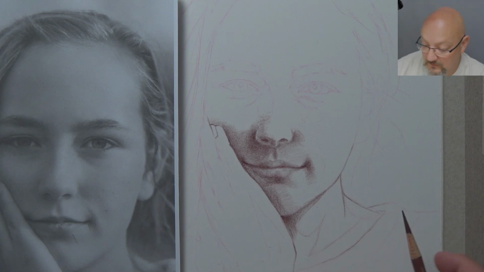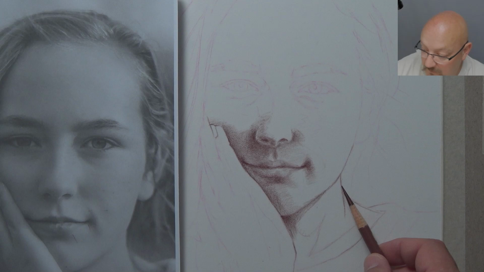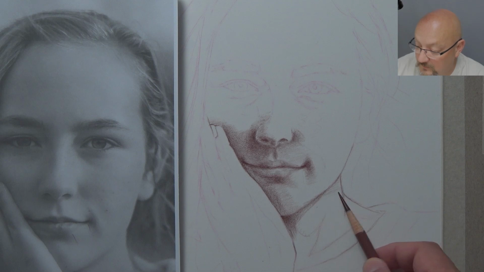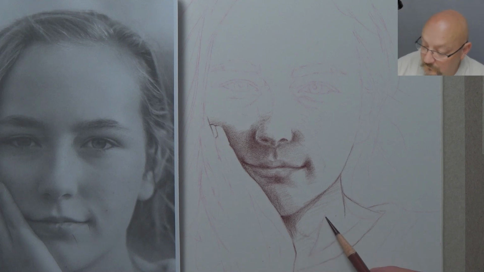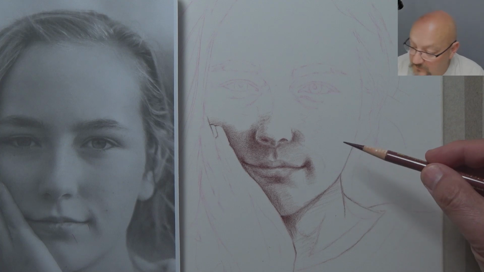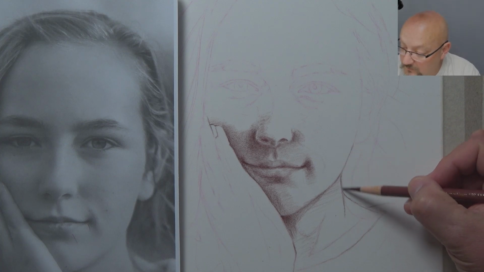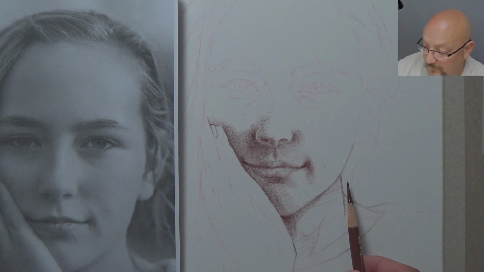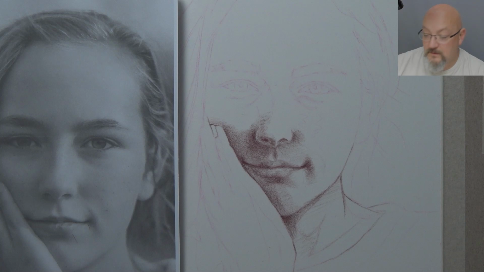Indicate that top edge of the sweater. And let's put just a little bit of information right in there, not a lot. We don't have time in this demo to show some of those large neck muscles and what they do, but just indicating sort of where they are right there.